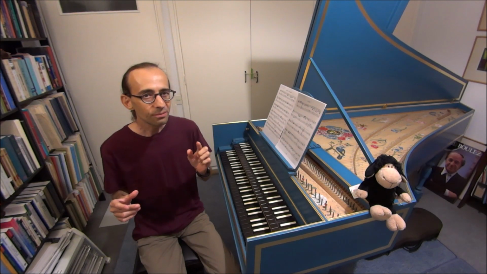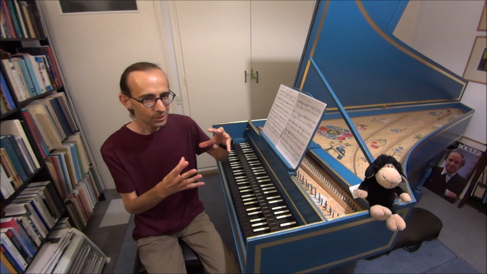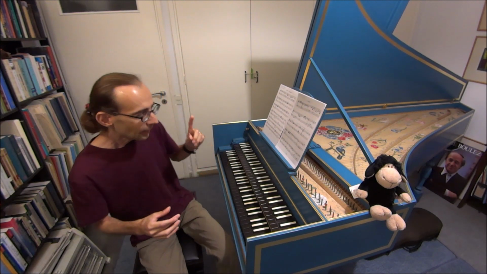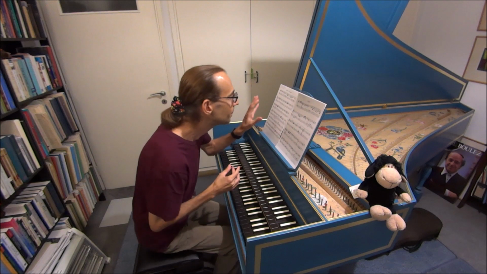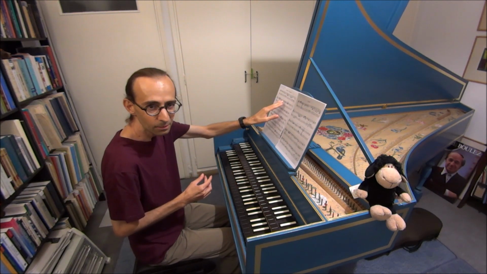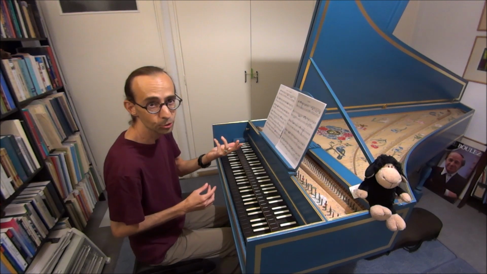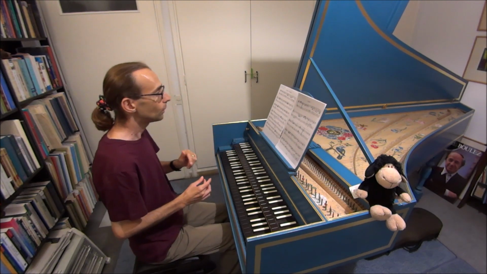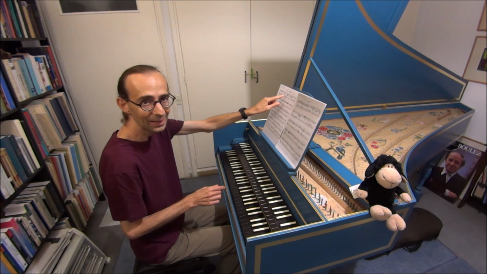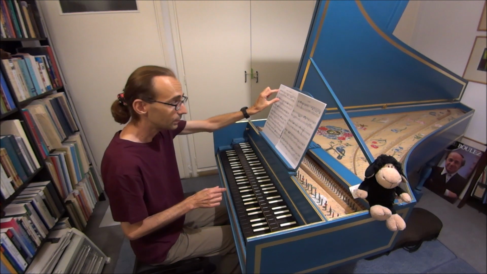Let me show you a very brief example where such a simultaneous presence of two different ornaments occurs, because it happens at the very beginning of both the Gaillarde itself and of course the corresponding measure in the double. So let me start the Gaillarde and I will stop at that spot where we get two ornaments simultaneously.